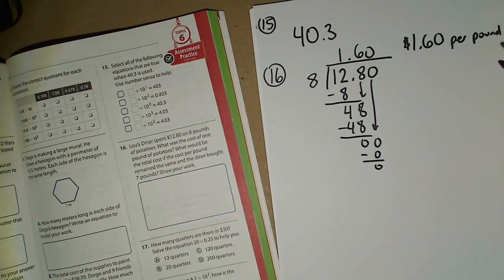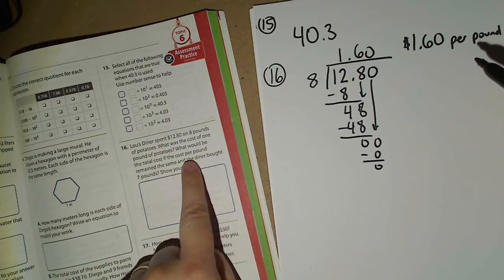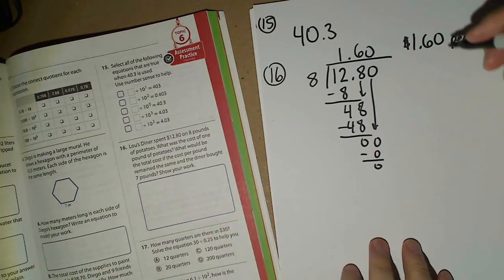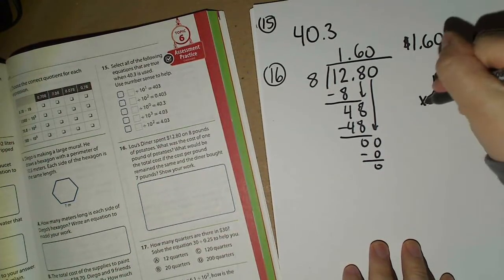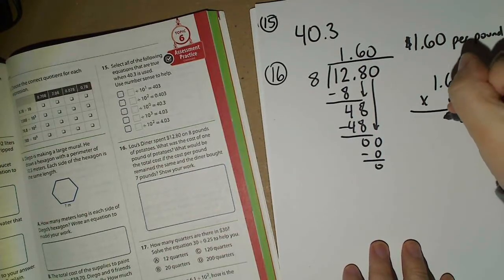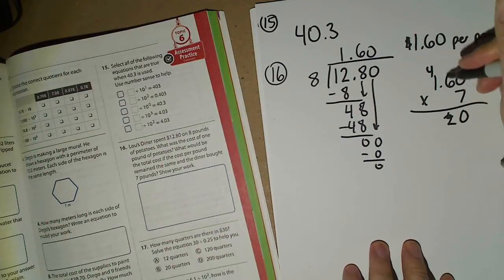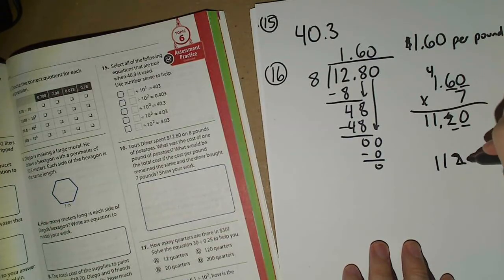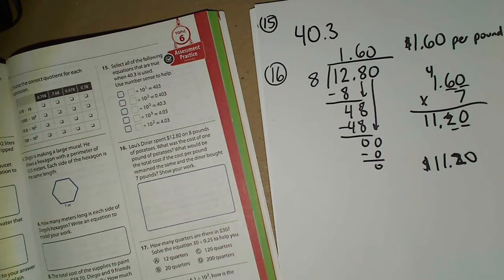The second part of it here says, what would be the total cost if the cost per pound remained the same and the diner bought 7 pounds? Okay, well, no problem. I'll just take $1.60 and multiply that by 7. 7 times 0 is 0. 7 times 6 is 42. 7 times 1 is 7 plus 4. That would be 11. And then I have 1, 2 moves, 1, 2 moves. That means it's $11. Why am I having such a hard time writing these numbers? This is supposed to be $11.20. And there you have it for number 16.